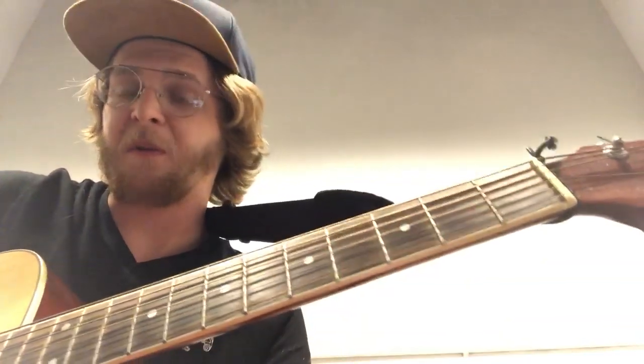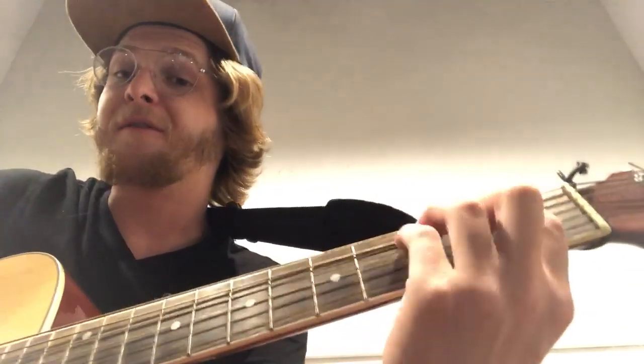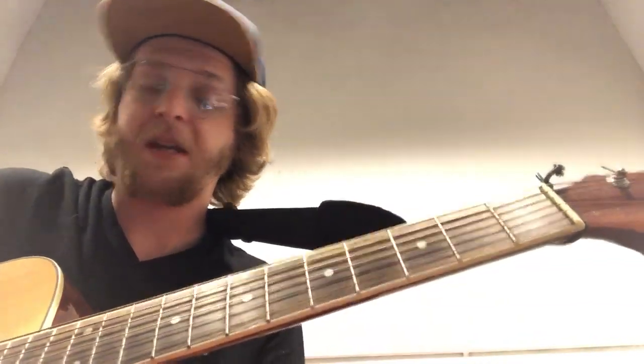Okay, so we're crafting a bass line here. And so what we have to do is decide what chord we want to go to from C. So what we're going to do is just go 1, 4, 5. So C, F, G.